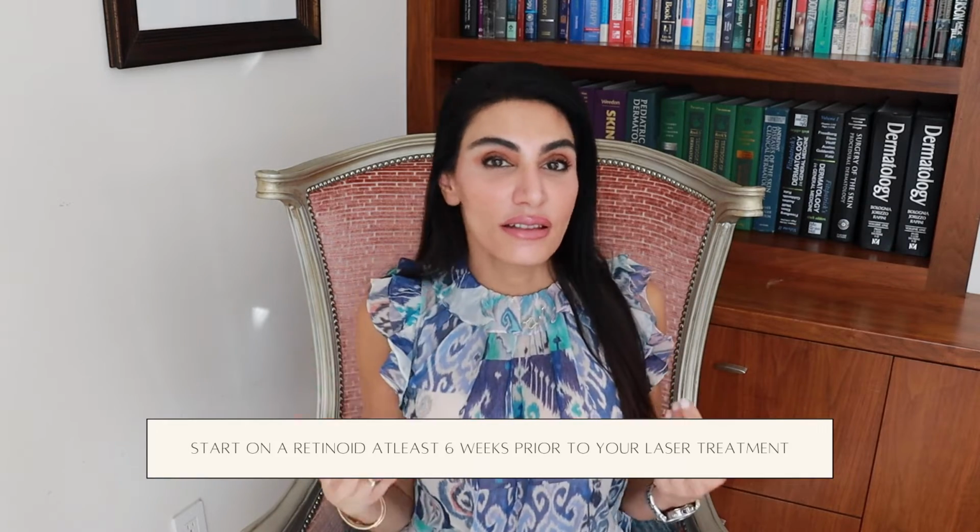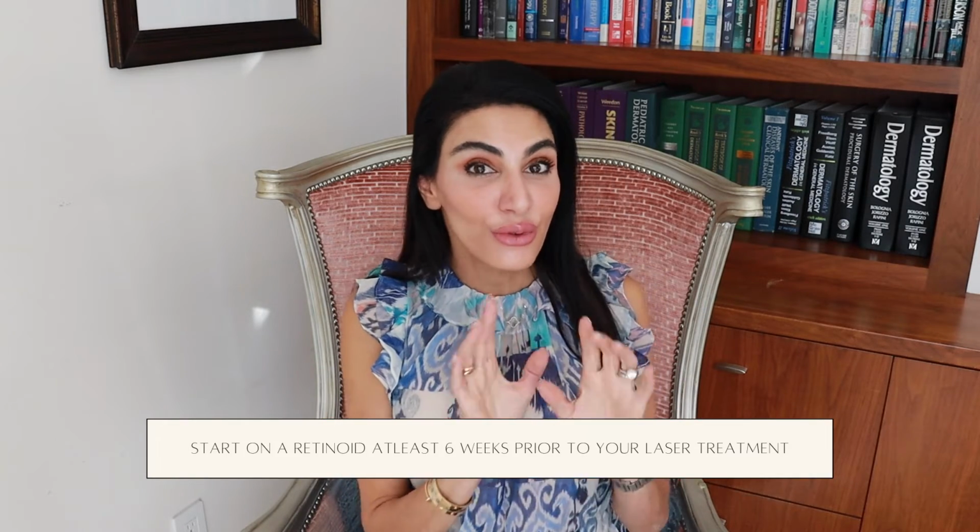Number two, start on a retinoid. We as dermatologists find that when the skin is retinized or on Retin-A, the skin cells renew more effectively. People tend to heal faster from lasers. They tend to get better results when their skin is retinized. And I usually recommend that you start a retinoid at least 6 weeks prior to particularly resurfacing lasers. But in general, retinoids really do help enhance your laser treatment. Same goes for exfoliating. That can also help enhance your laser results.